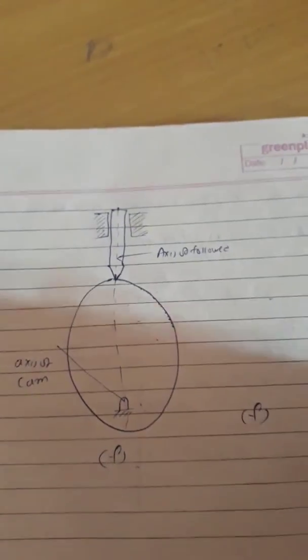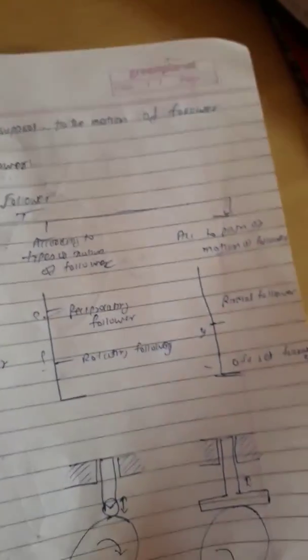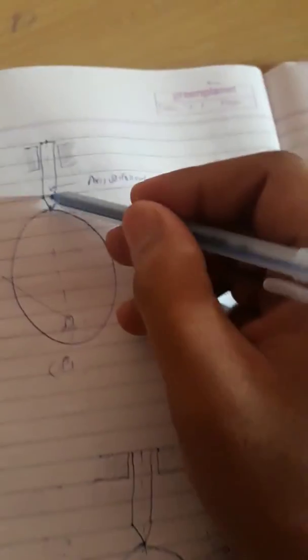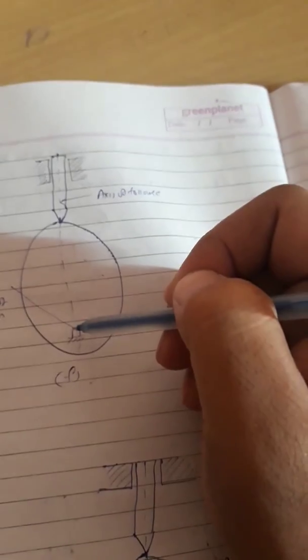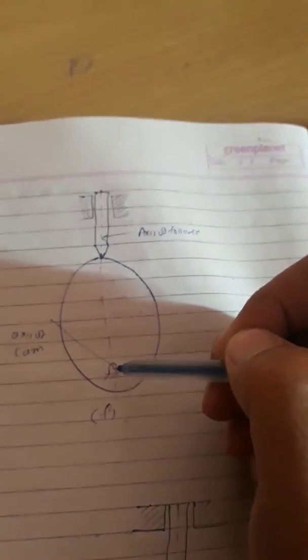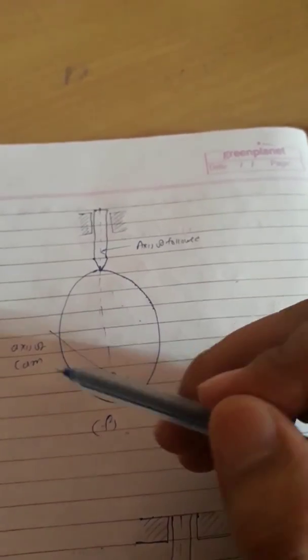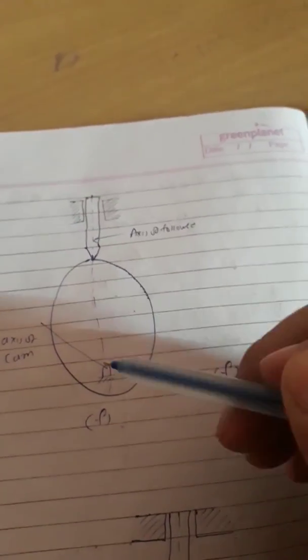We studied that according to the path of motion of the follower, there are radial followers and offset followers. In the radial follower, the axis of the follower and the axis of the cam are maintained in the same line.